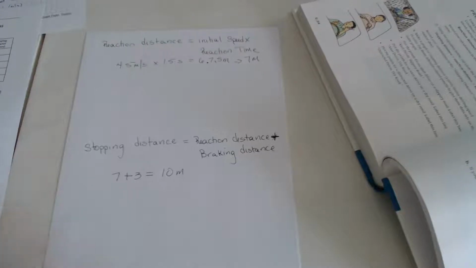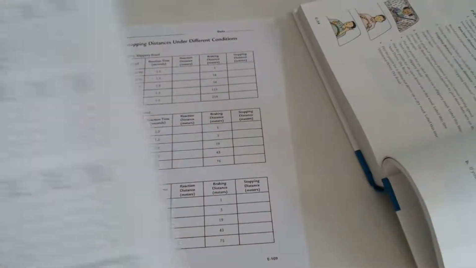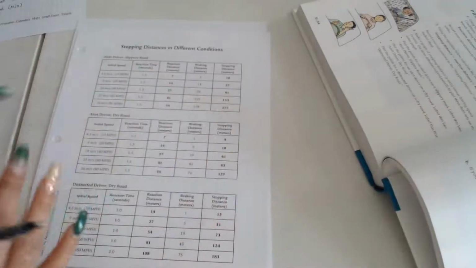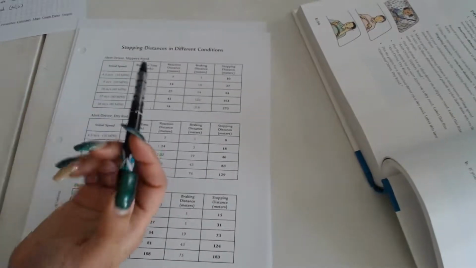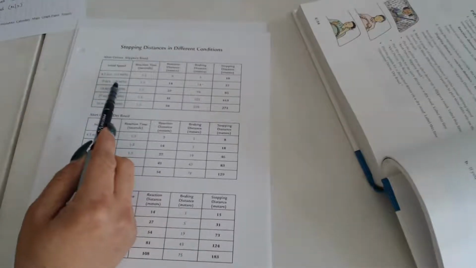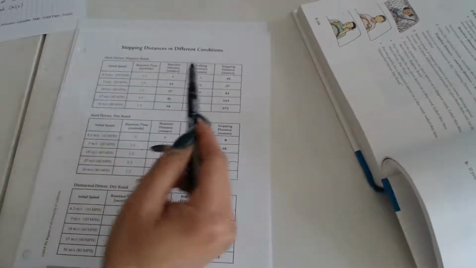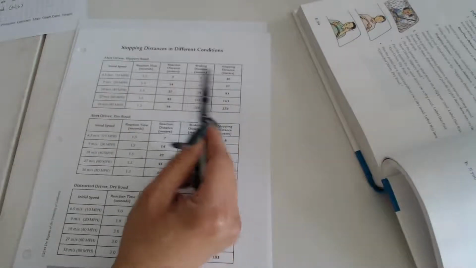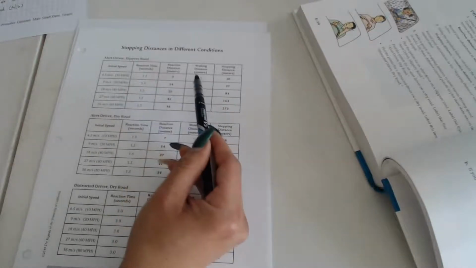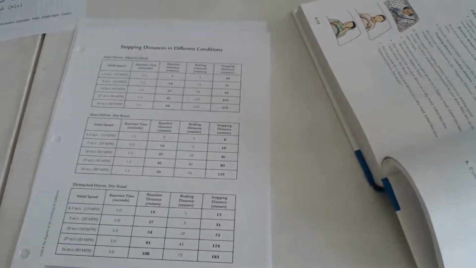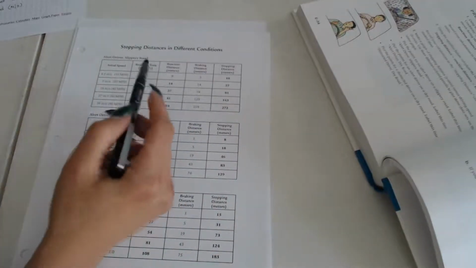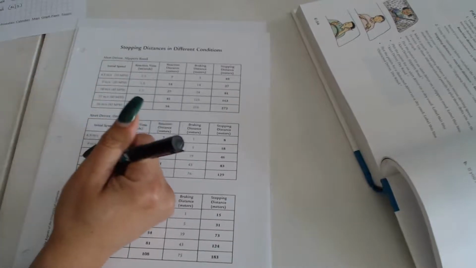Okay. We would do that for all three, but I'm not going to have you do all of those. So this is what it would look like complete. For an alert driver on a slippery road, you can see when you're traveling 10 miles per hour, these were converted so that it makes sense to you, your total stopping distance would be 10 meters. Your reaction time would be 1.5 seconds. If you're an alert driver, your reaction time is not changing. It's 1.5 seconds regardless, so all of your reaction times are the same.